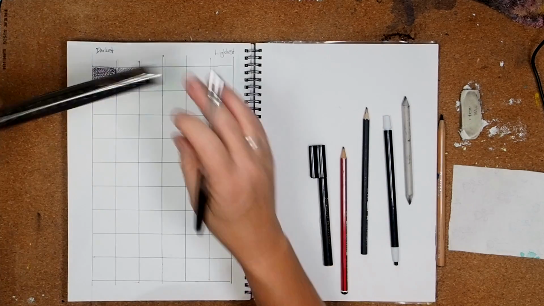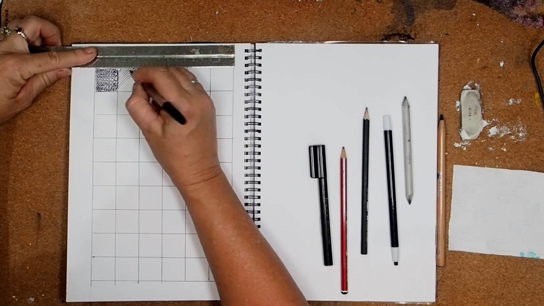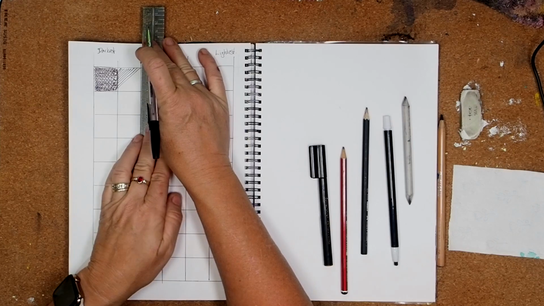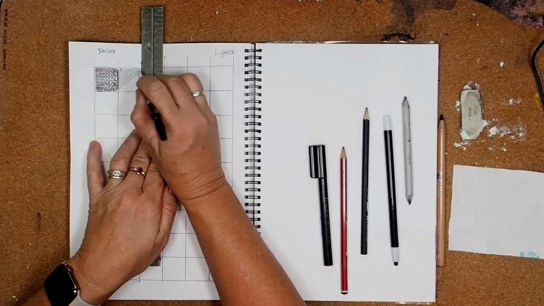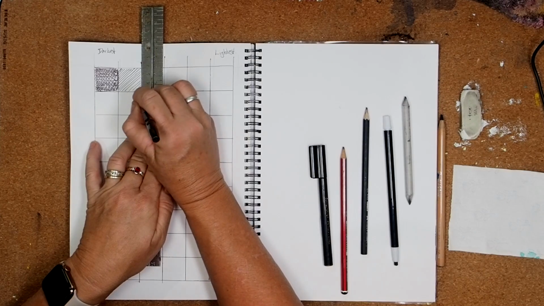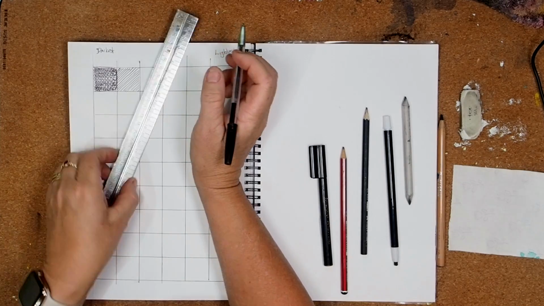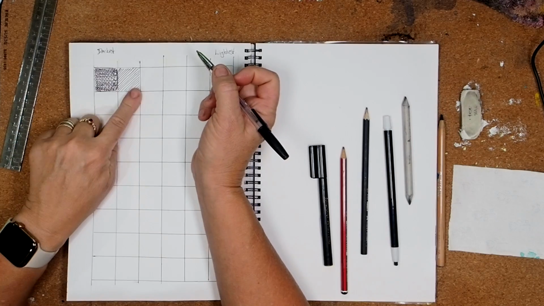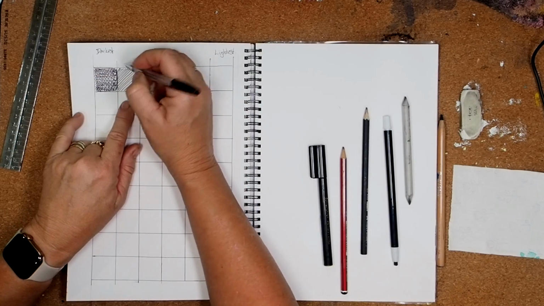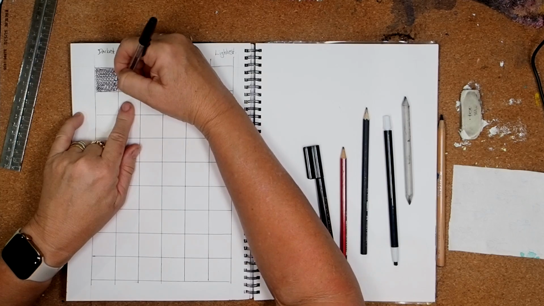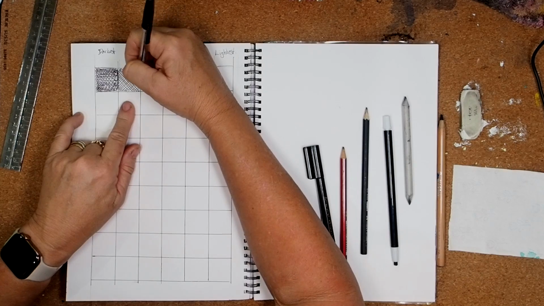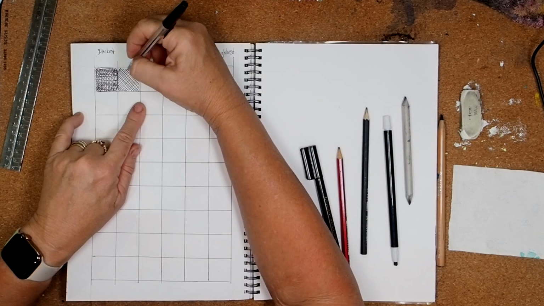And if you find it hard to go right up to the edge without going out of the lines, you can also put your ruler down so that your pen or pencil or whatever you're working with doesn't go outside of the line. Now that's too big a jump. This is going from dark to pretty light straight away. So I'm going to add another value to this.